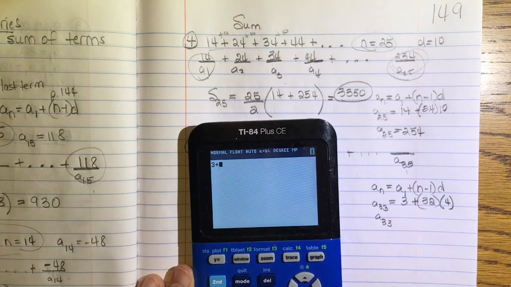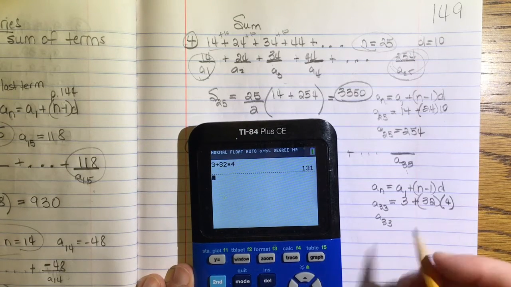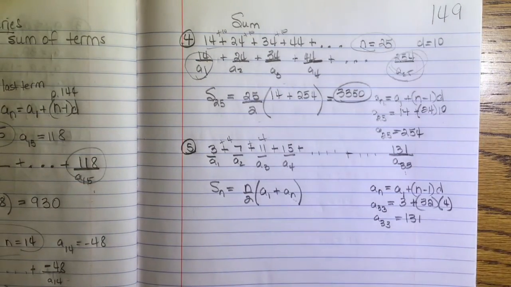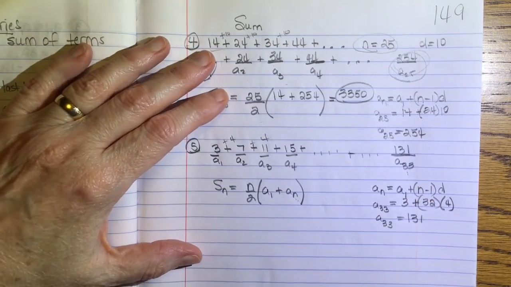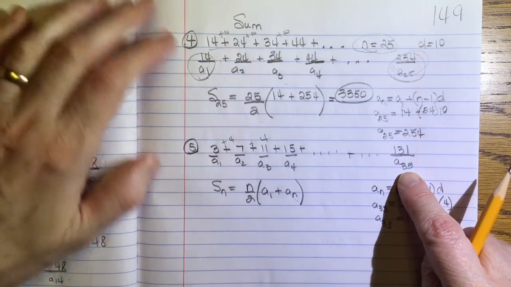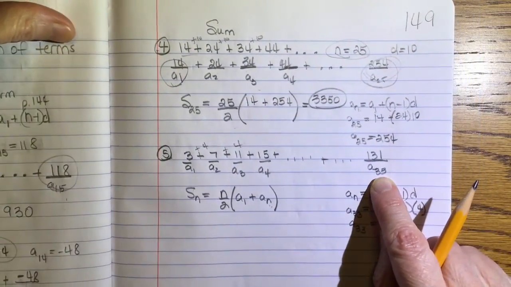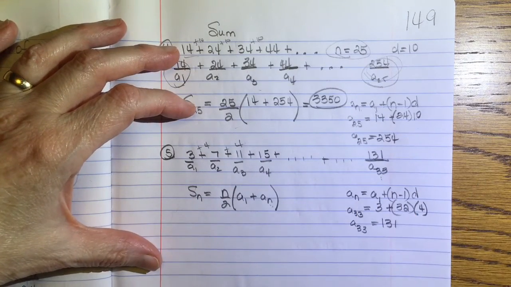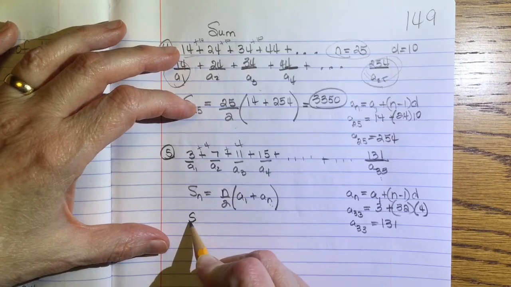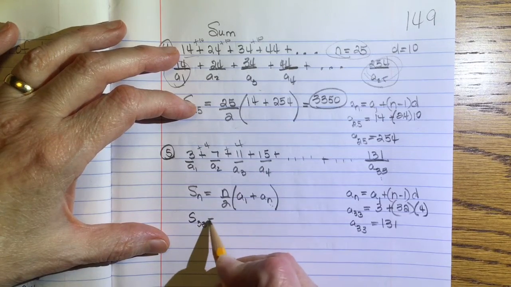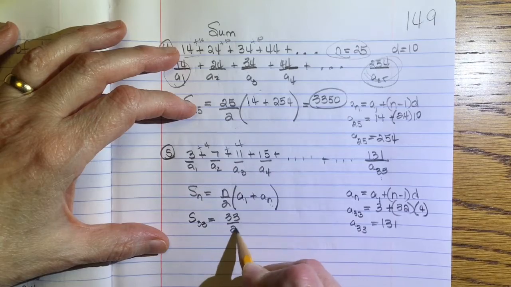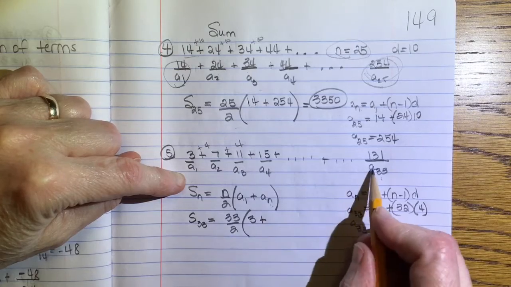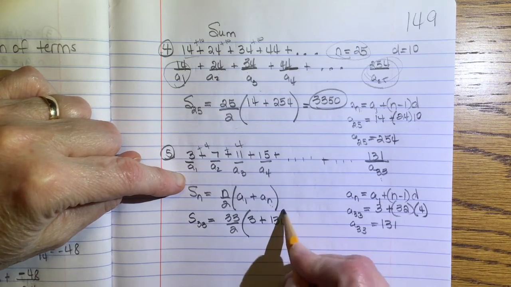3 plus 32 times 4 equals 131. A lot of people stop right there and think that's the sum. Now we can find the sum of 33 numbers. We're actually adding up 33 numbers, because we're going to add 32 fours. You're adding 4 32 times. And you get S sub 33 is equal to 33 divided by 2, and you've got a sub 1, which was 3, and a sub 33, which is 131.